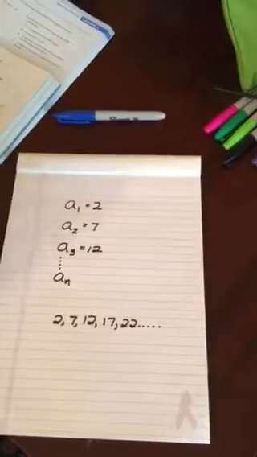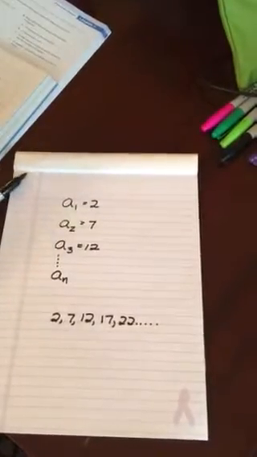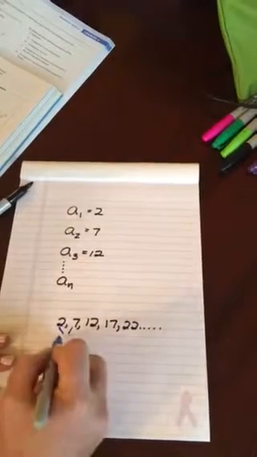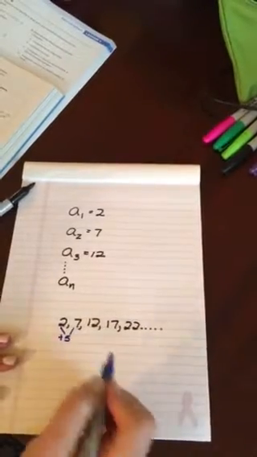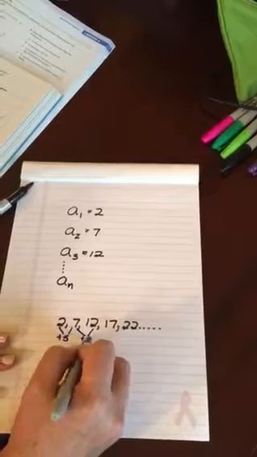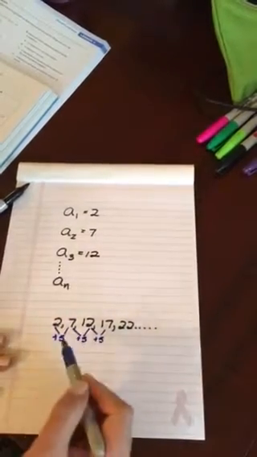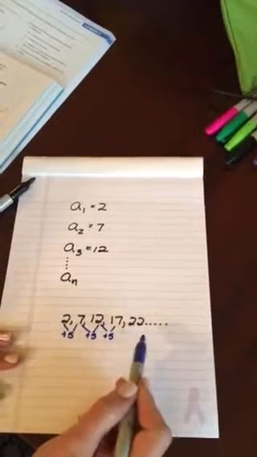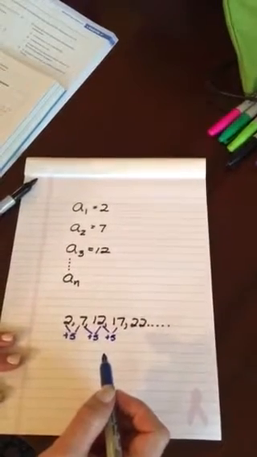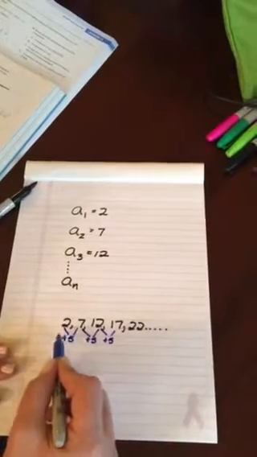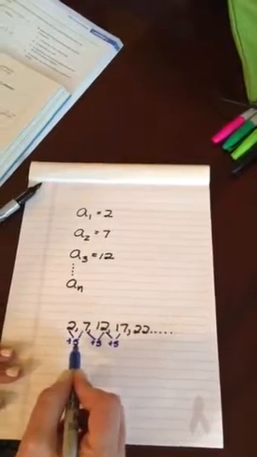One of the ways to tell that, honestly, is to look at from here to here, what's the difference? The difference is 5. I add 5. From here, what's the difference? It's 5 again. From here, what's the difference? It's 5 again. If you add the same amount each time, that's when it's an arithmetic sequence. All right, so I'm adding 5 each time.